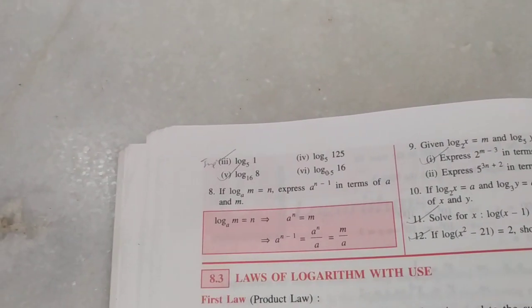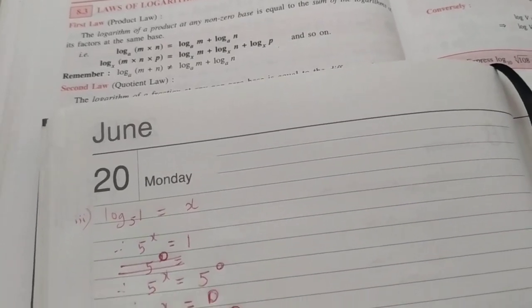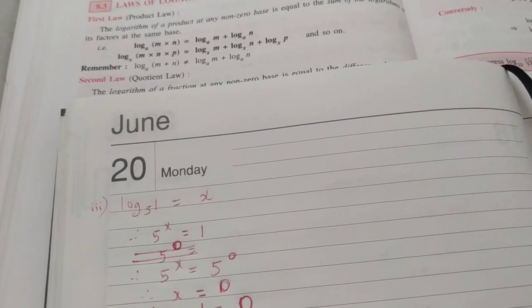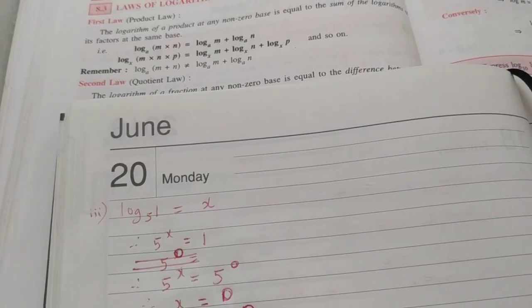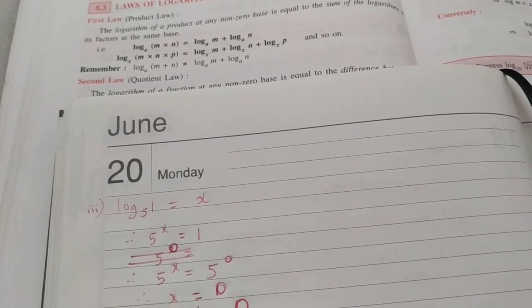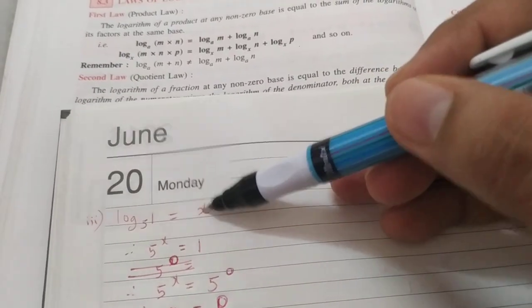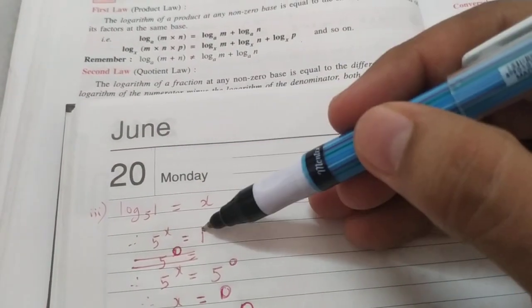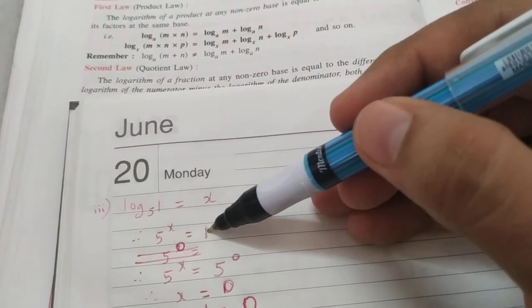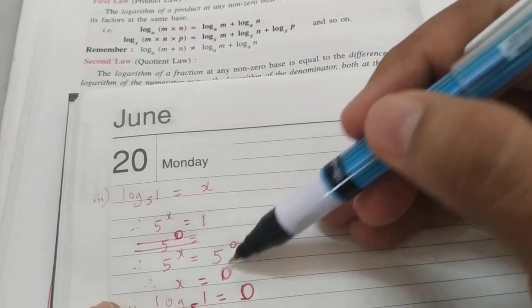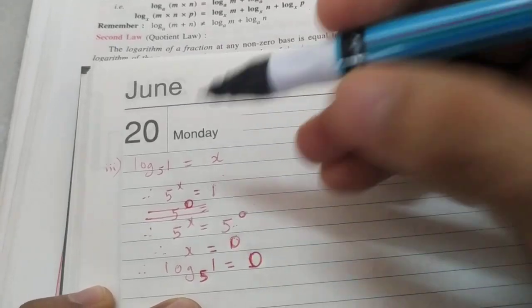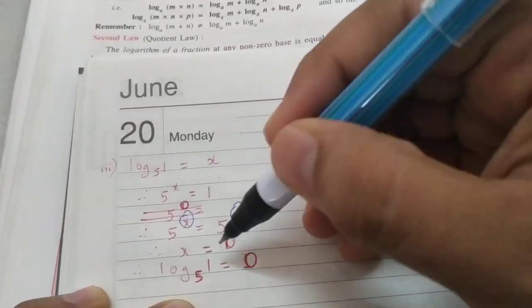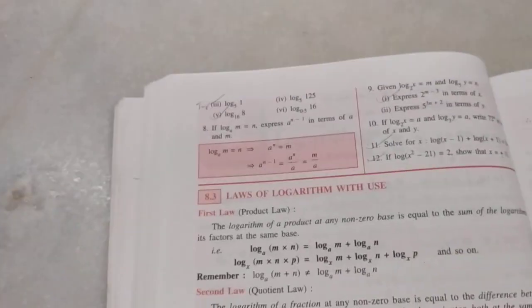Now 7.3 is IMP. We'll assume that log of 1 to the base 5 is x. Remember, log of 1 is always 0, no matter what the base is. Let me prove that. So here 5 raised to x is equal to 1. And 1 can also be written as 5 raised to 0 because anything raised to 0 is 1. I chose 5 because I want the bases same. That means x is equal to 0. So the final answer is indeed 0.